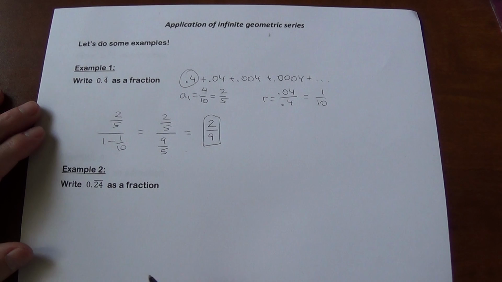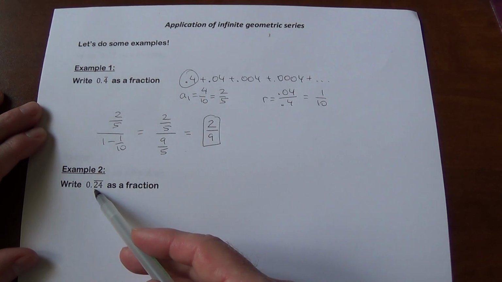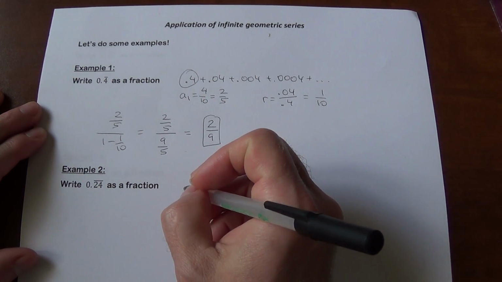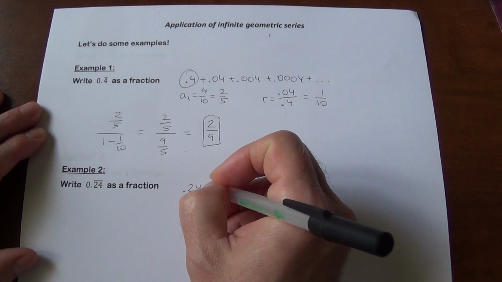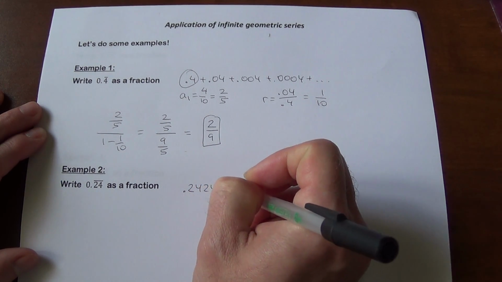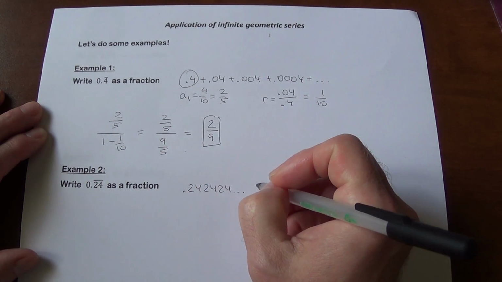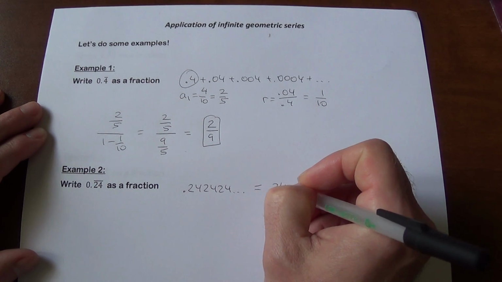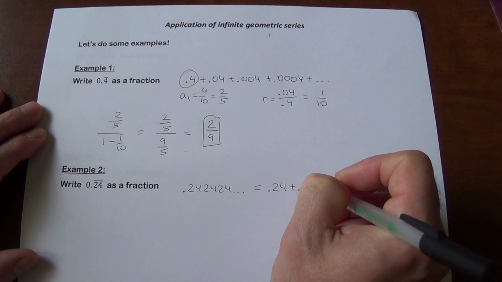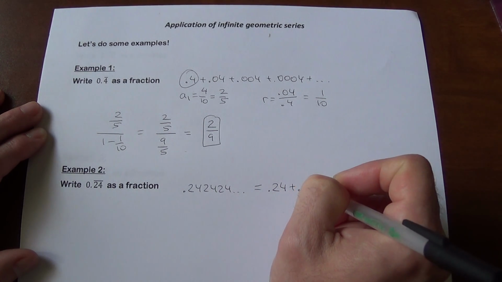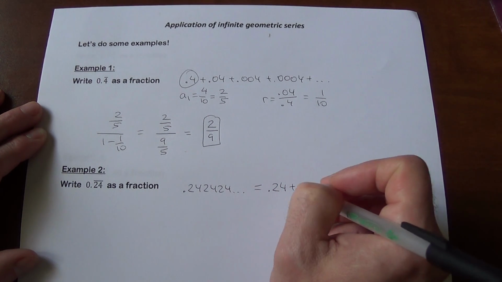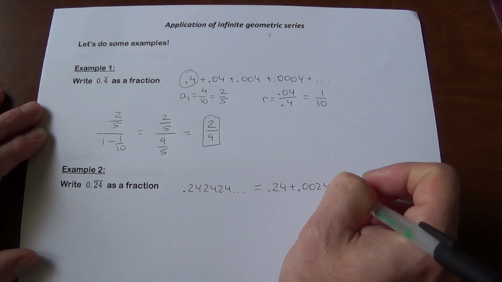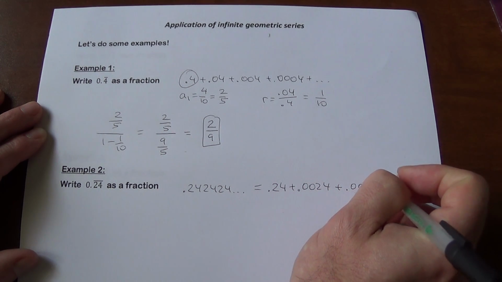Example 2 is slightly different because the repetition here is every 2 digits. What we have here is 0.242424 and so on. So as an arithmetic series, we can write it as 0.24 plus 0.0024. Notice we shift by 2 digits, plus 0.00024.